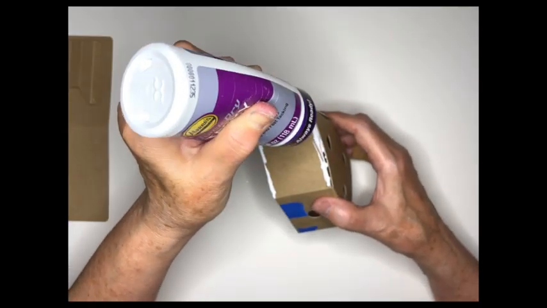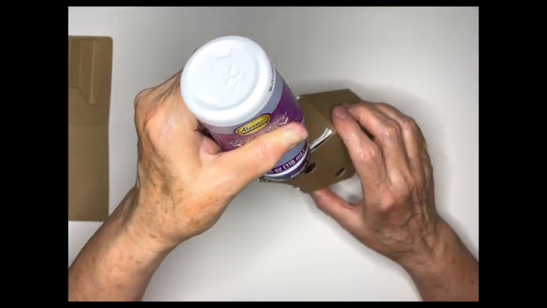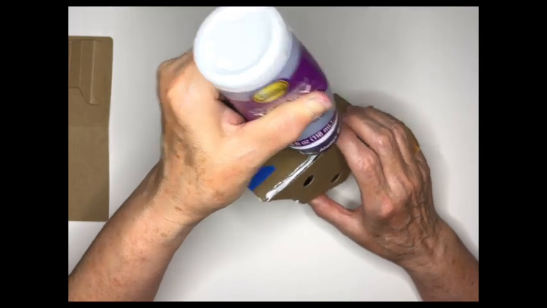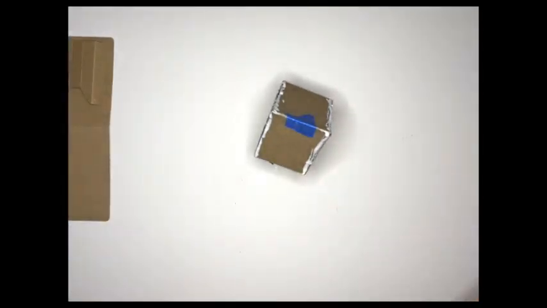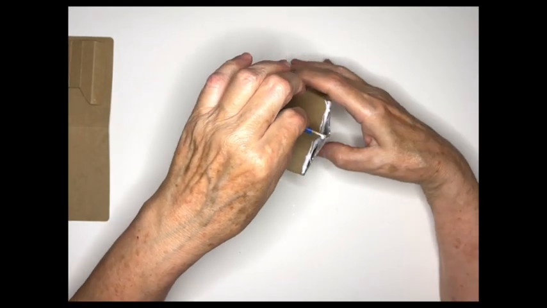Remember with glue, if you are patient and let it get tacky, give it a minute or two, it will stick so much better. I find that hard to do.